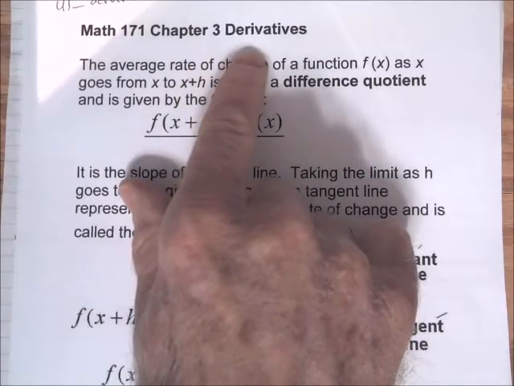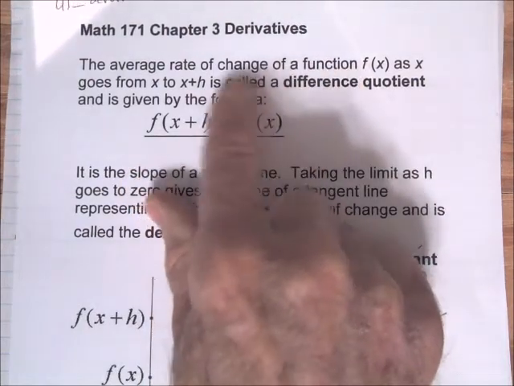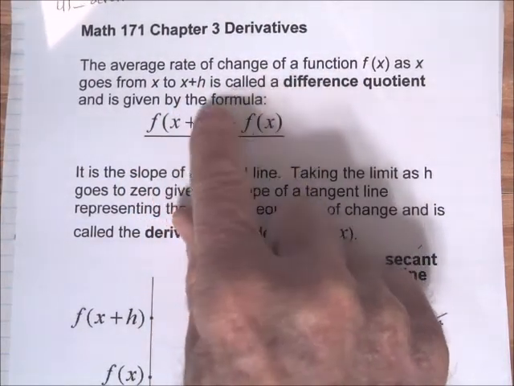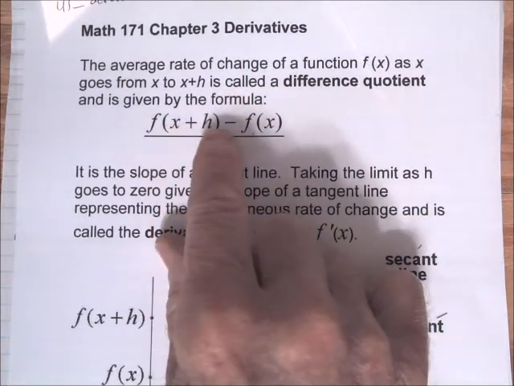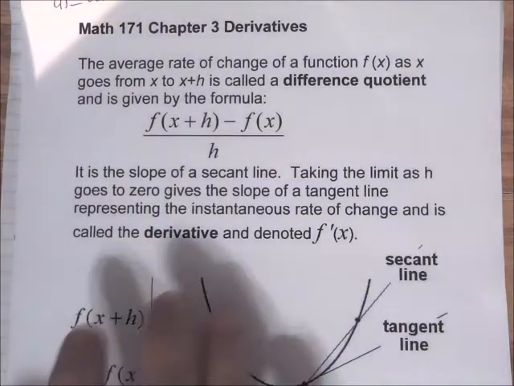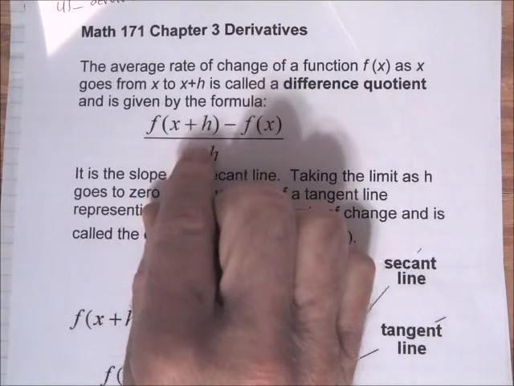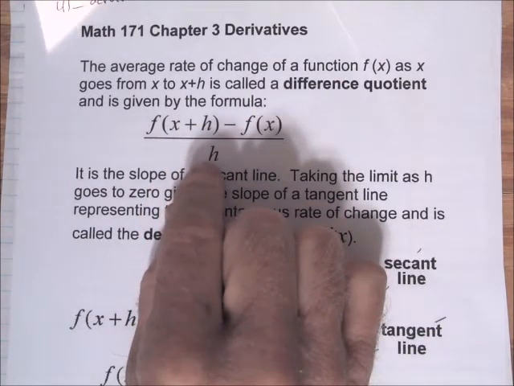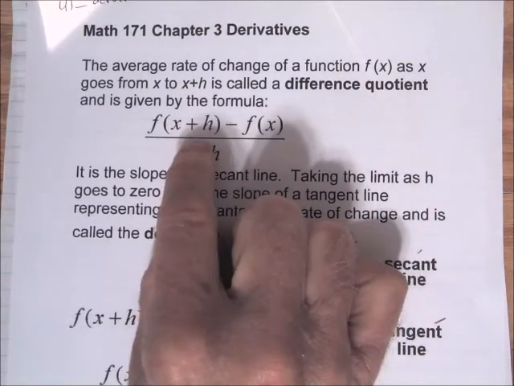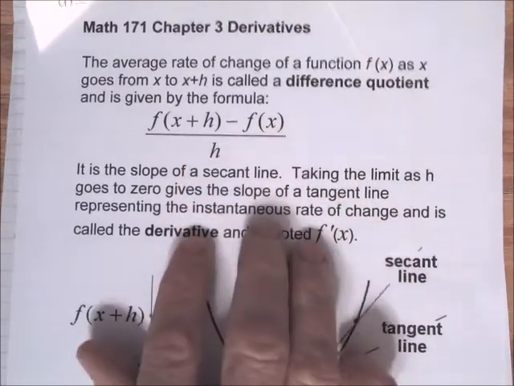Chapter 3, Derivatives. The average rate of change for a function f of x as x goes from x to x plus h is called a difference quotient and is given by the formula f of x plus h minus f of x all over h. This formula looks a little different than the formula for the slope that you see in intermediate algebra or pre-calculus, but essentially it's the same formula: y2 minus y1 over x2 minus x1.